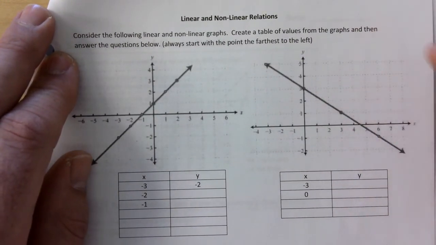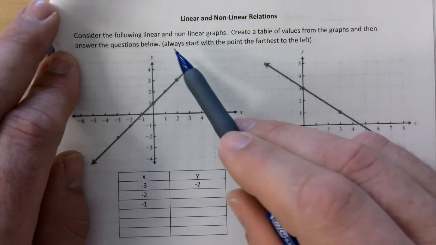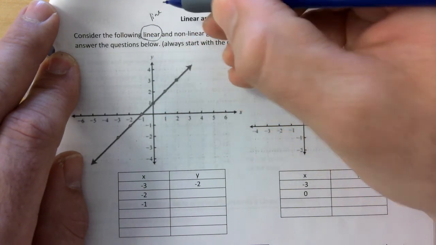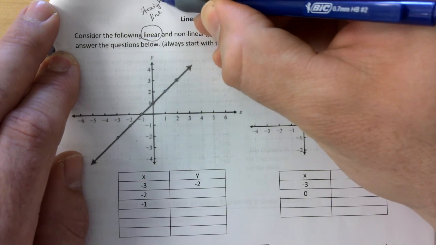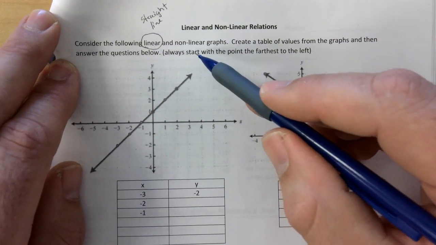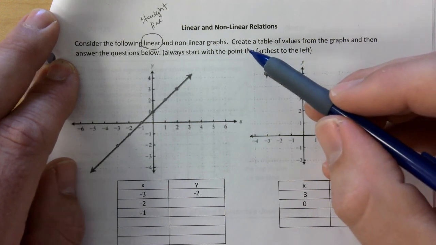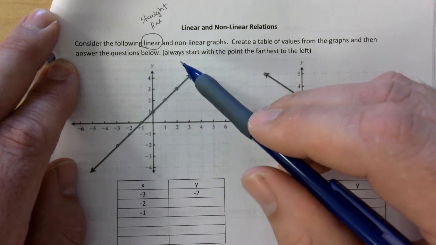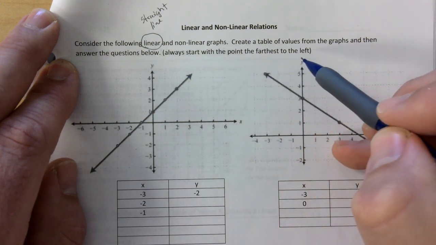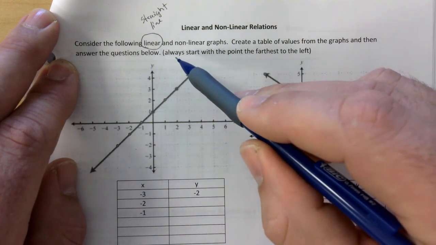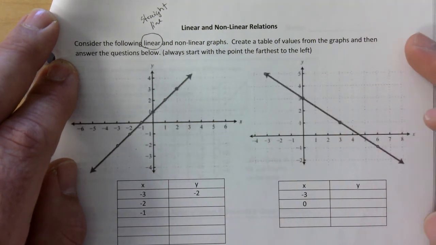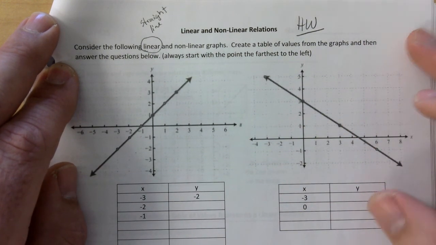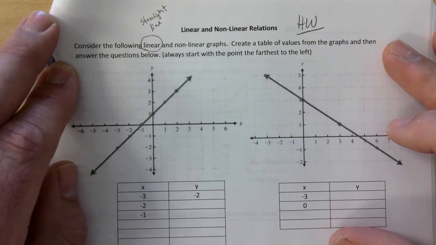Let's just talk about this before we go. Consider the following linear. Linear, you should think of a line, right? Straight line. And non-linear, obviously, it's not a straight line. Okay. Create a table of values from the graphs, then answer the question below. Always start with the point that is farthest to the left. Okay. This will also be part of your homework. Whatever I don't do, you will do this for homework. So no textbook stuff, it's all just this stuff, and then tomorrow I'll go over it.